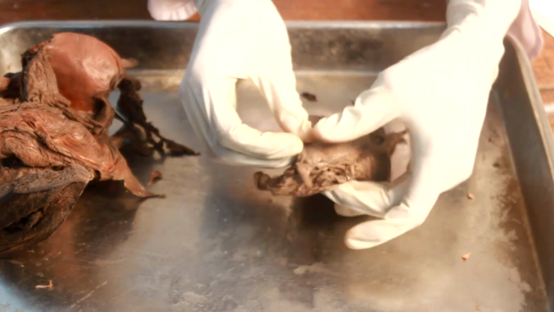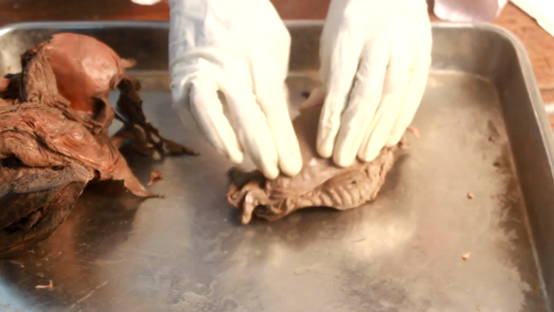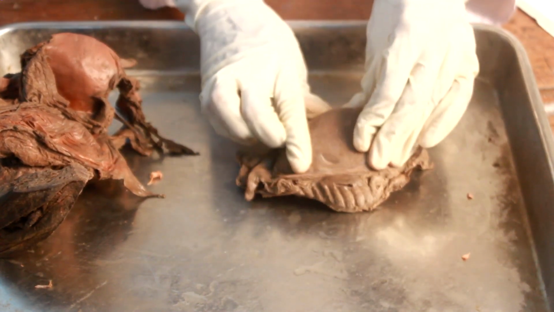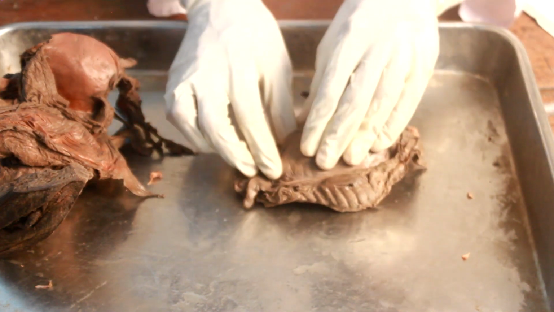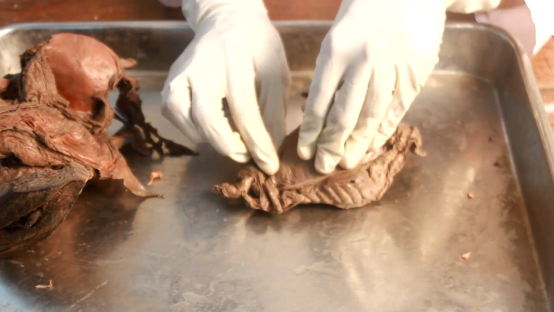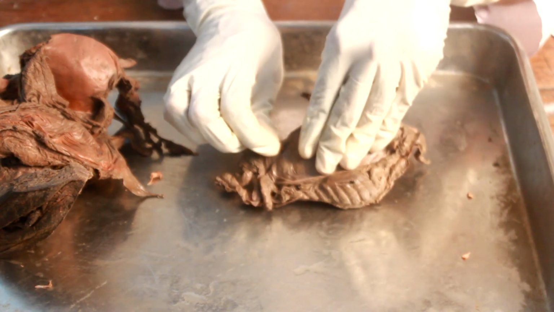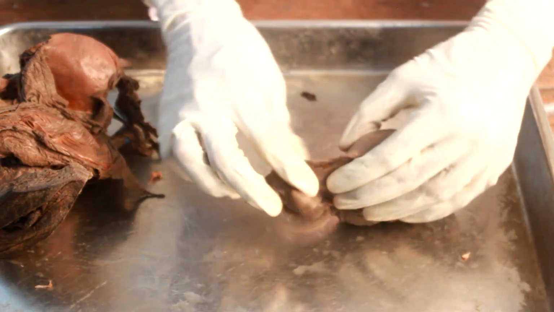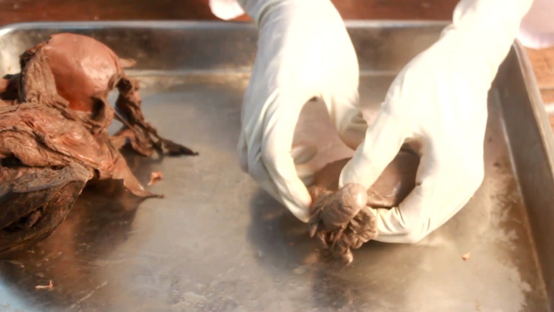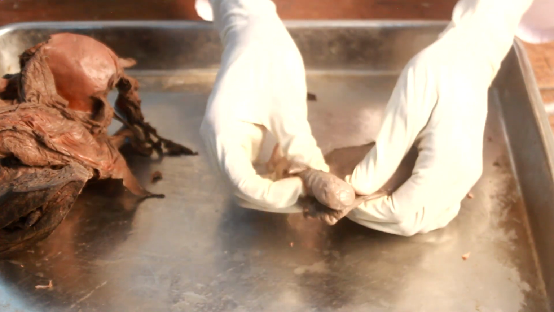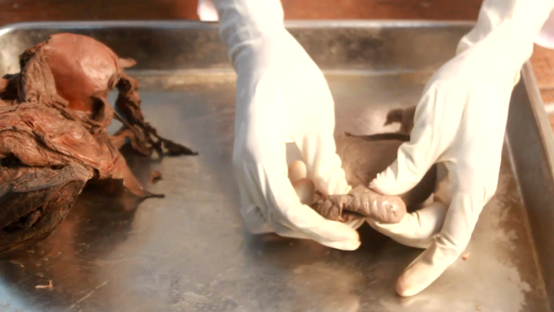The broad ligament attached to the lateral border of uterus is known as mesometrium, and the suspensory ligament of ovary, also known as infundibulopelvic ligament, is a triangular fold which connects the ovary with the uterine tube. This is the suspensory ligament of ovary.